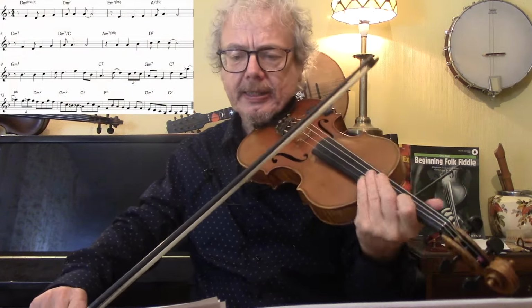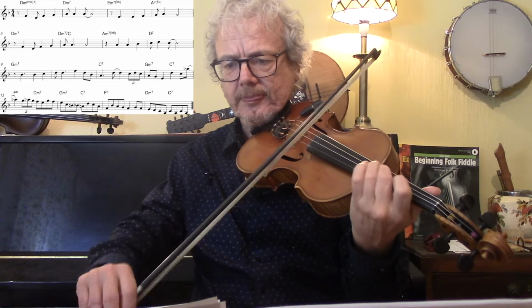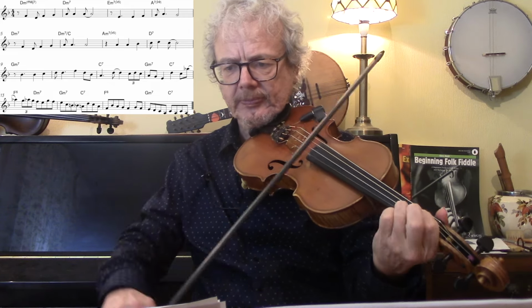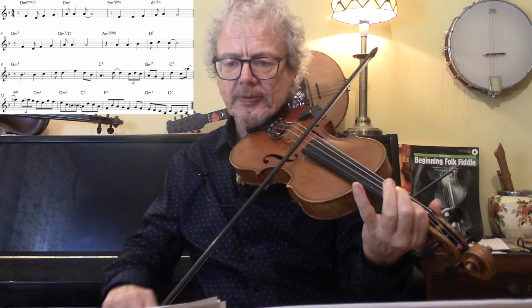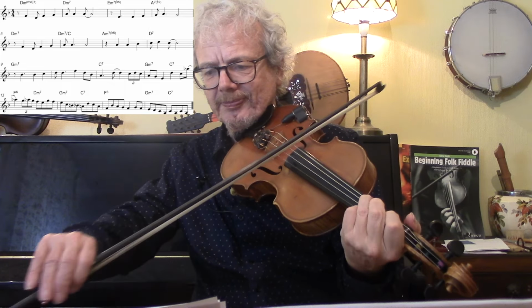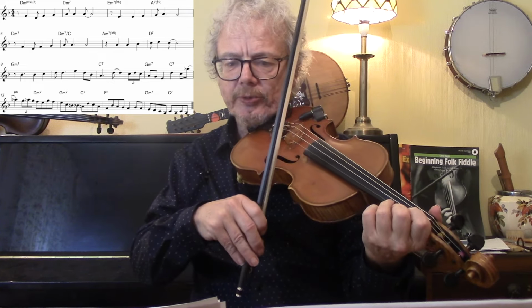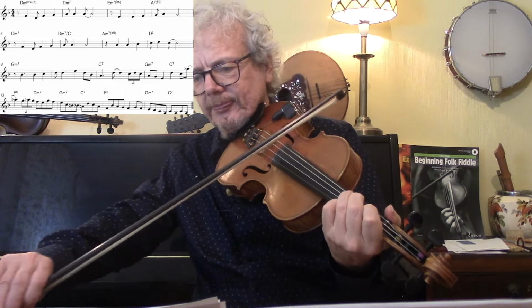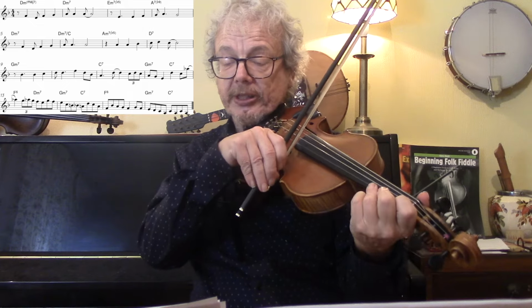Then the Grappelli last A section. That is pretty much the same as it was in the A section. Then we've got a lovely and very typical swoop down. And I think it might be worth learning this as part of your melody. 1, 2, 3, 4. So the most important thing about that is that bit, right at the beginning of the phrase.